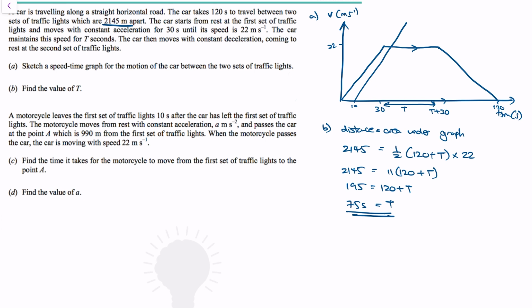Find the time it takes the motorcycle to move from the first set of traffic lights to the point A. So what we do know is that at some point, the time is T. So up to that point is T. So the area under the trapezium, which is this part, must be equal to 990.